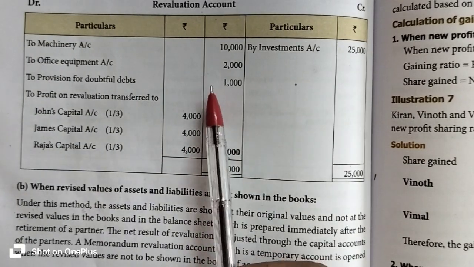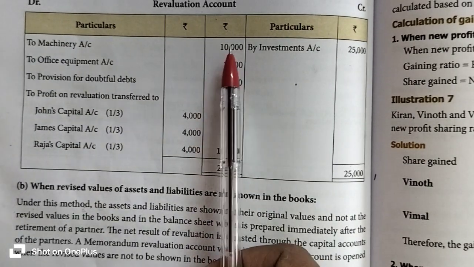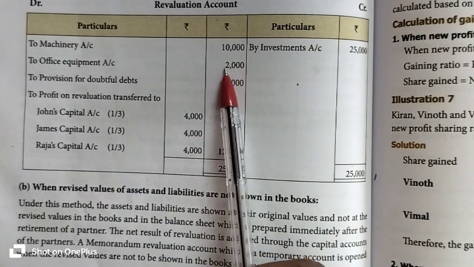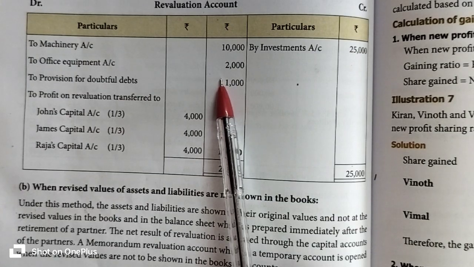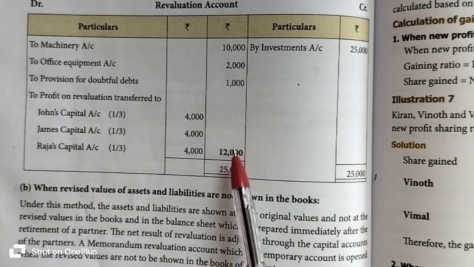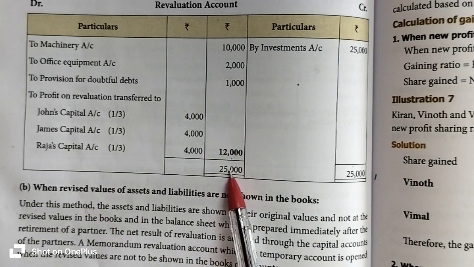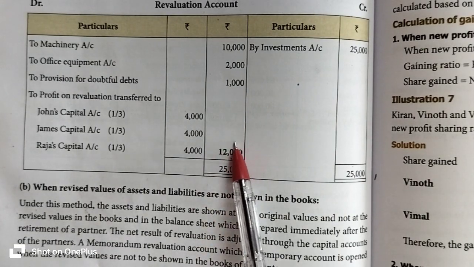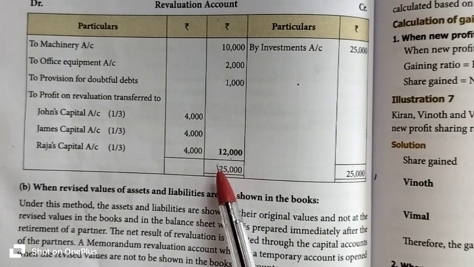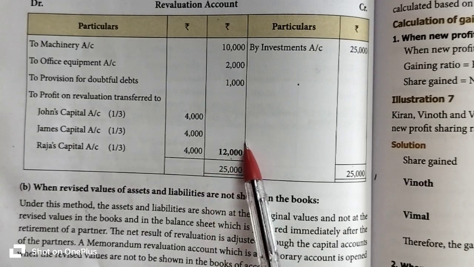How much do you have on the lesser side? 10,000 plus 2,000 plus 1,000, 13,000 rupees. You subtract 13,000 rupees from the 25,000 total. You get 12,000 rupees. This is the difference between the lesser value and the total. You got 12,000 rupees as the balancing figure.